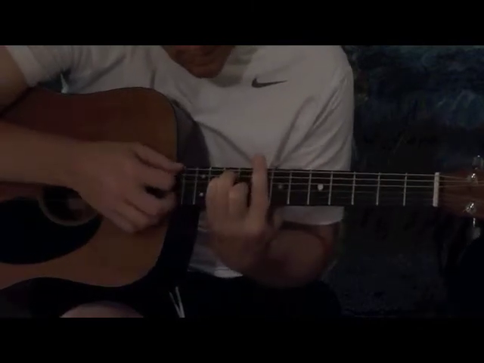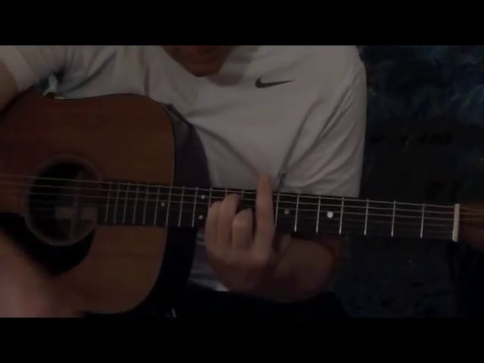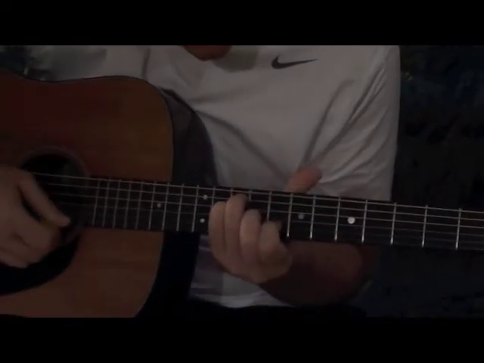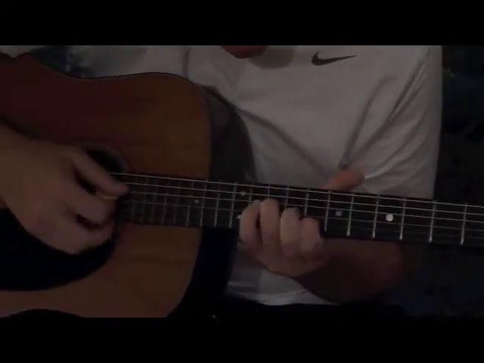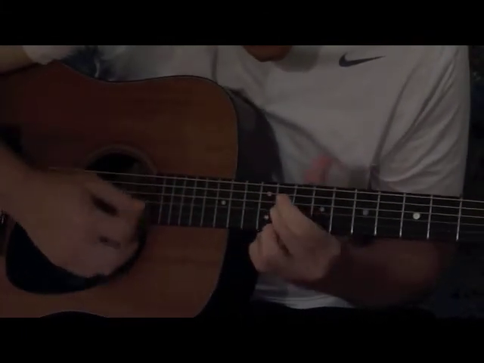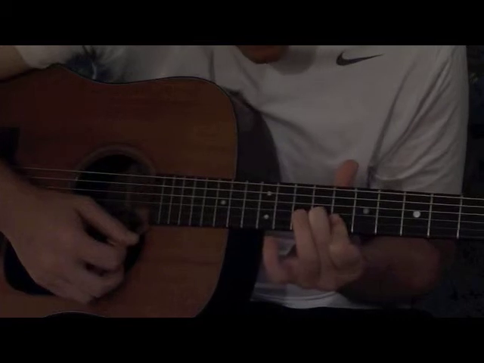I move all the way up here. Another bar chord. That's a C chord. I can play it like that. I can play it like that. Or I can play it like that. That's a C chord as well.